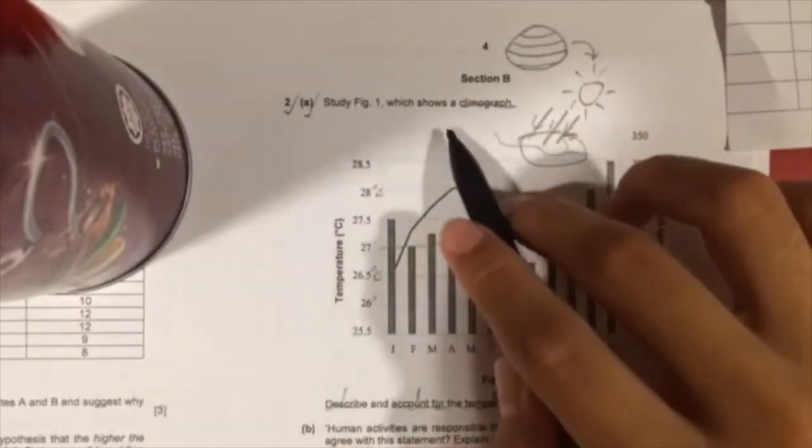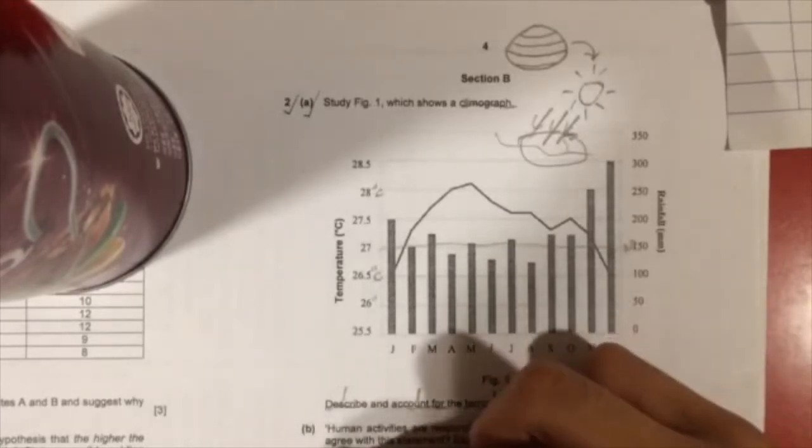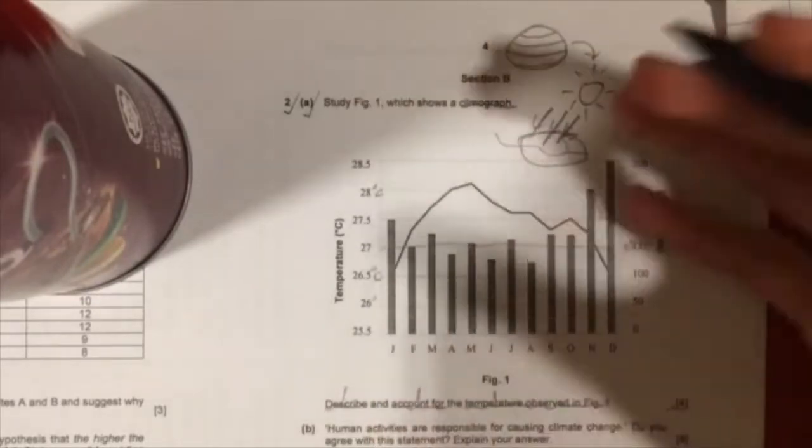Let's look at the question first. The study Fig 1 shows a climate graph. Describe and account for the temperature of the place in Fig 1. There are three key points here: describe, account for, and the temperature. As we know, describe is to give an account of the features and not explain. Account for is to give some reason for something. So we can divide the answer into two parts: one for describe and one for reason.